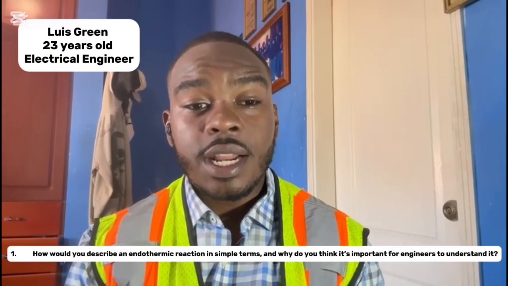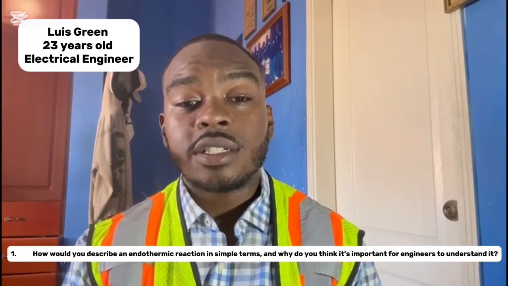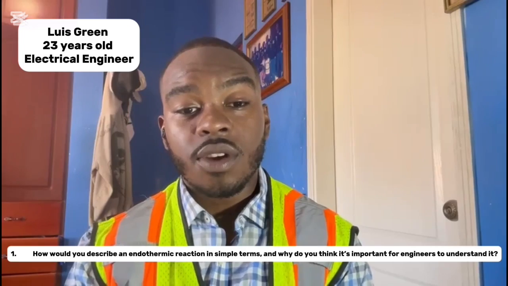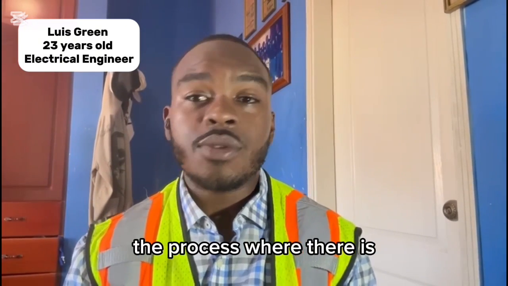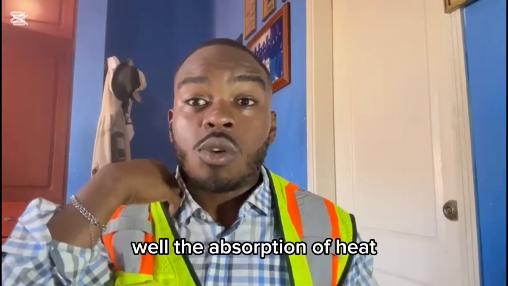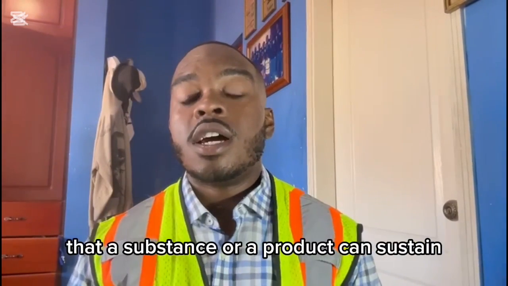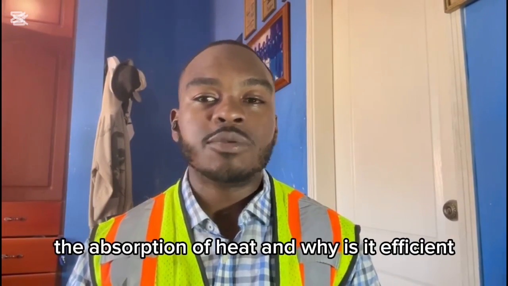Alright, so the first question that I got is, how would you describe an endothermic reaction in simple terms, and why do you think it's important for engineers to understand it? An endothermic reaction is basically the process where there is an exchange or the absorption of heat that a substance or a project can sustain, the absorption of heat.